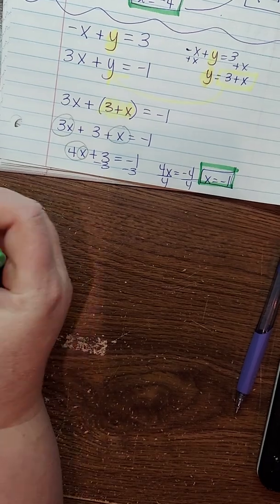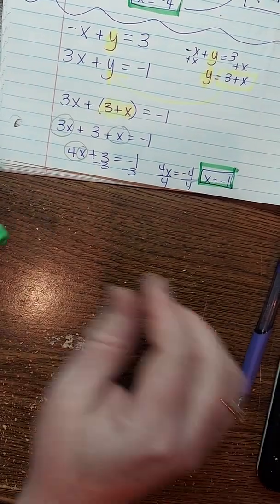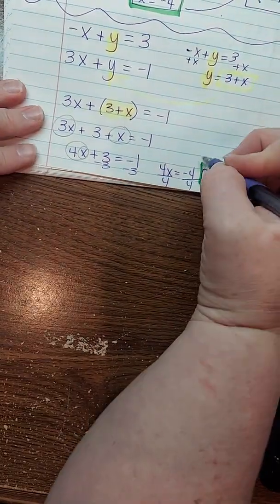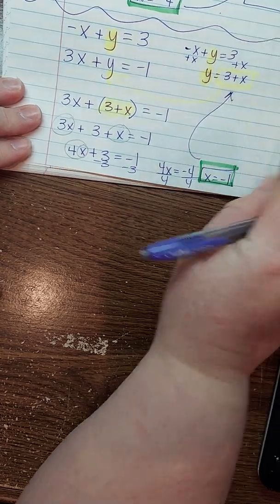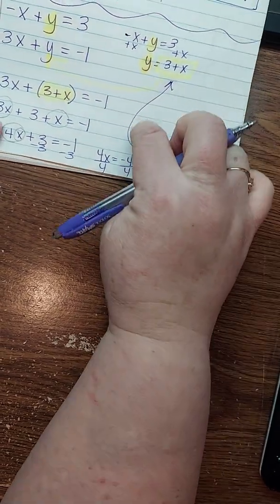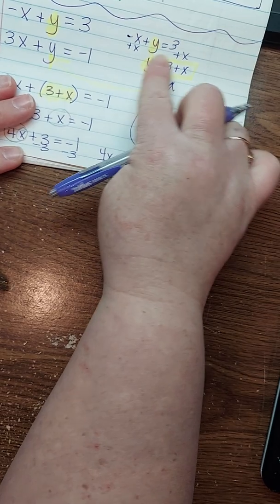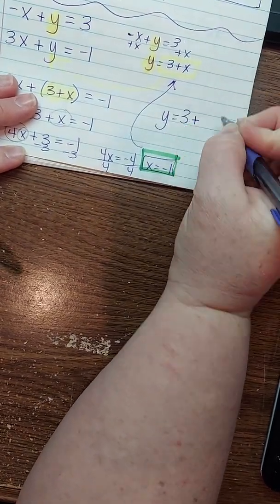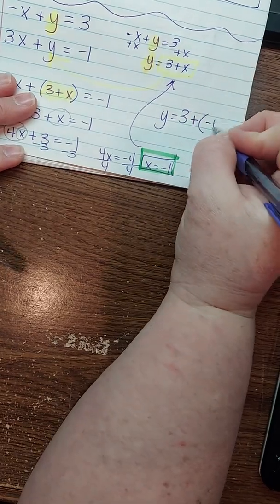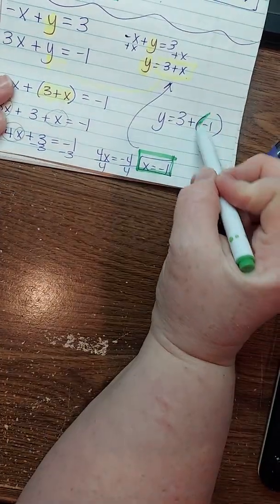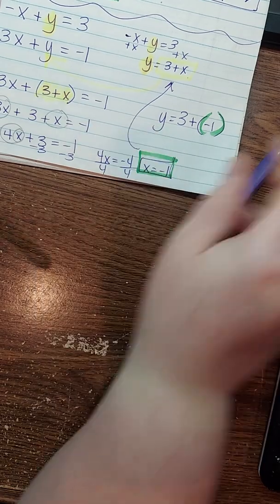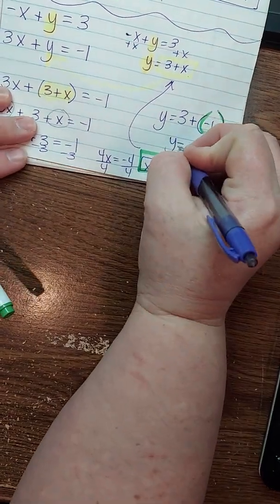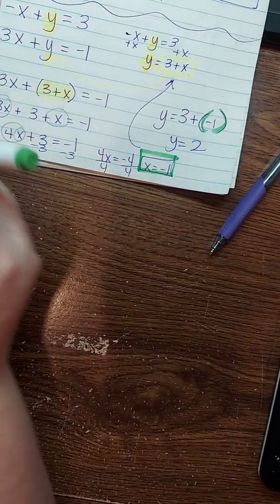Okay, am I done? No, I'm not done. Here we go. This should be easy. Right here. Look, if I box these in, see how my eyes go back here? This is pretty easy. Y equals 3 plus, instead of x, I'm going to put a negative 1, because that's what I got, right? So what's 3 plus a negative 1? Y is equal to 2.